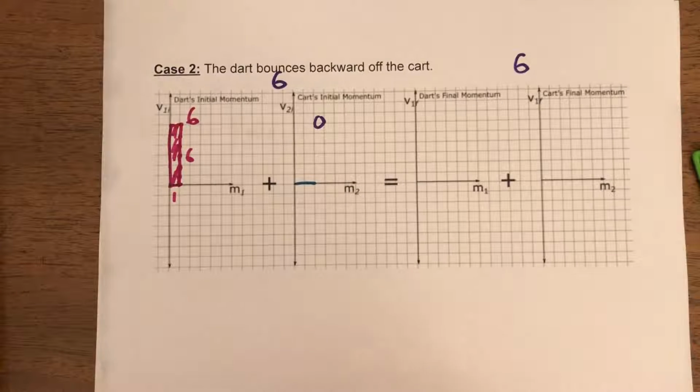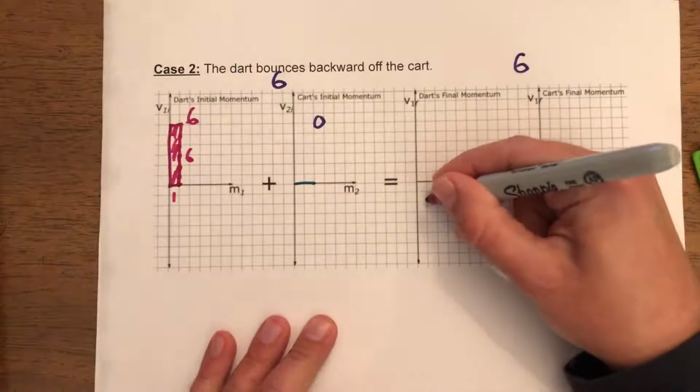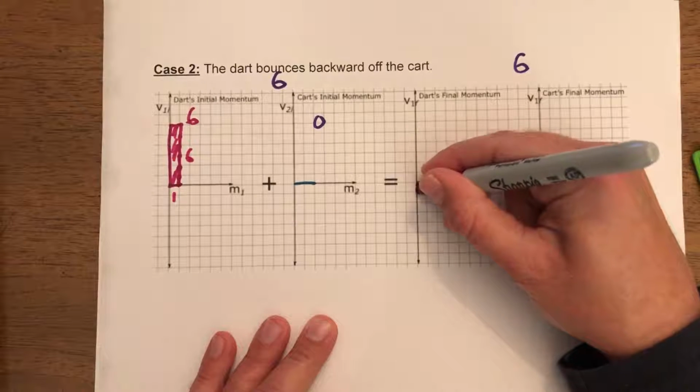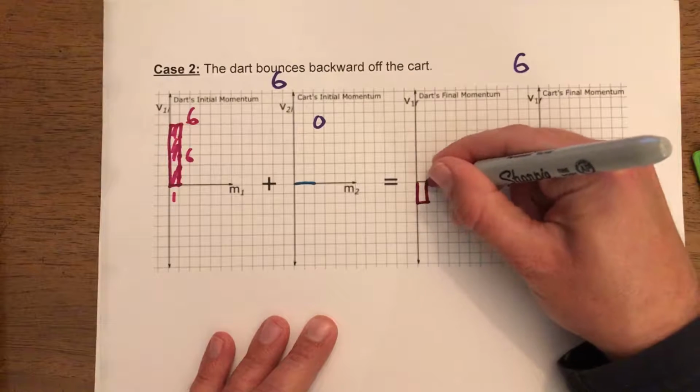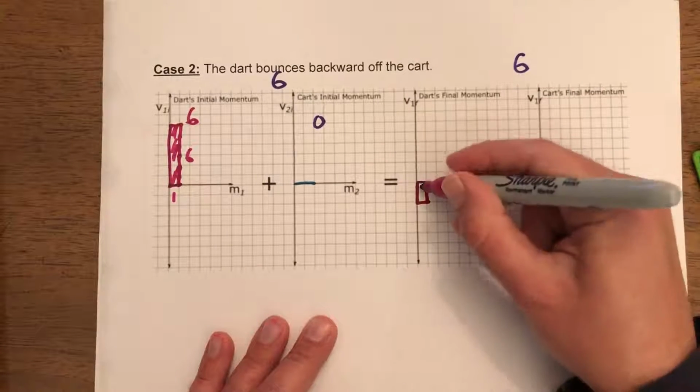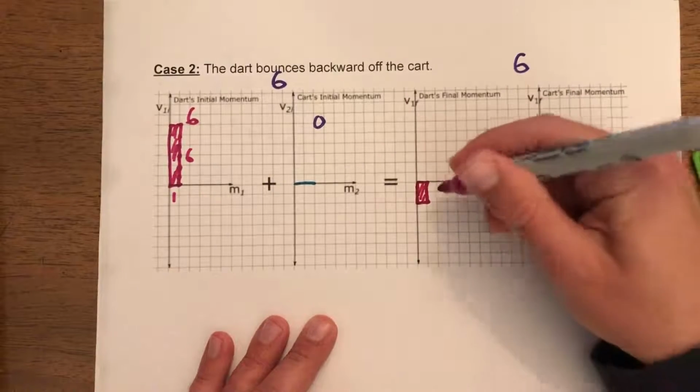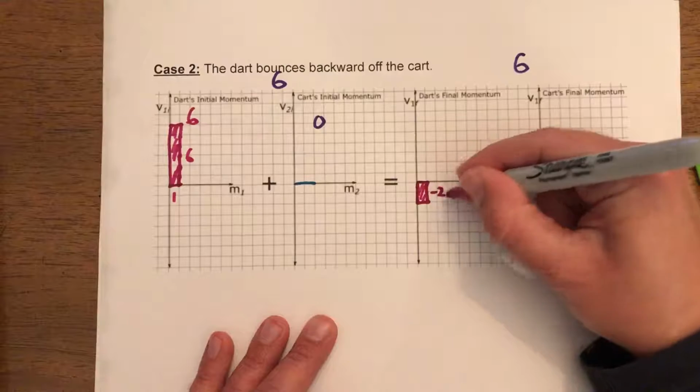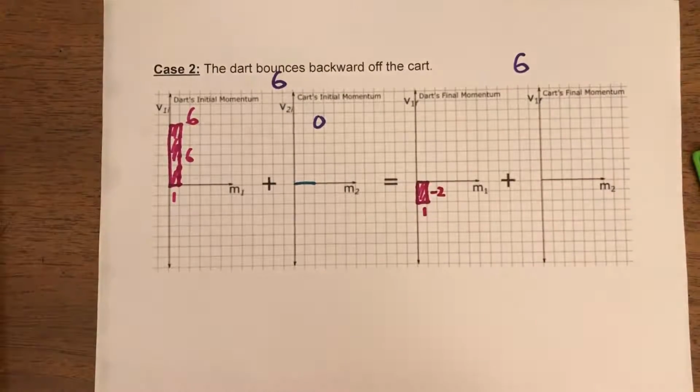So what's this going to look like? It says the dart bounces backwards off of it. So that means we're going to have a negative velocity. How much? They don't say. But again, I've thought this through, so that it's going to work out nicely with my squares. Let's say we bounce back at 2. So negative 2 and 1. Still a mass of 1, but let's say we bounce backwards at 2 meters per second. And so this will give us a total momentum of negative 2 for the dart.